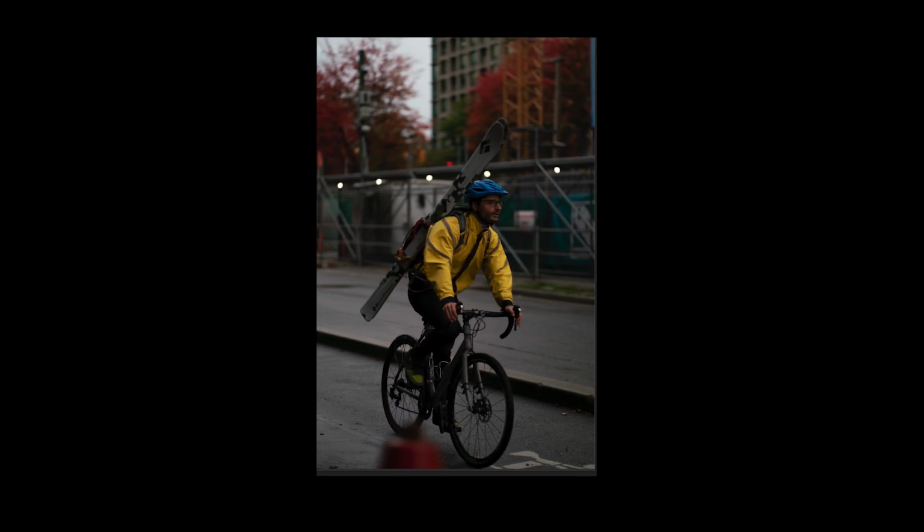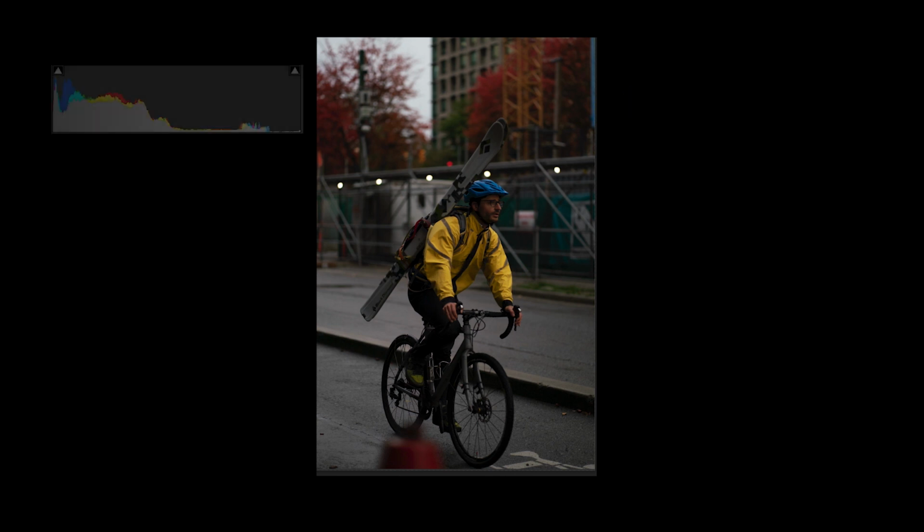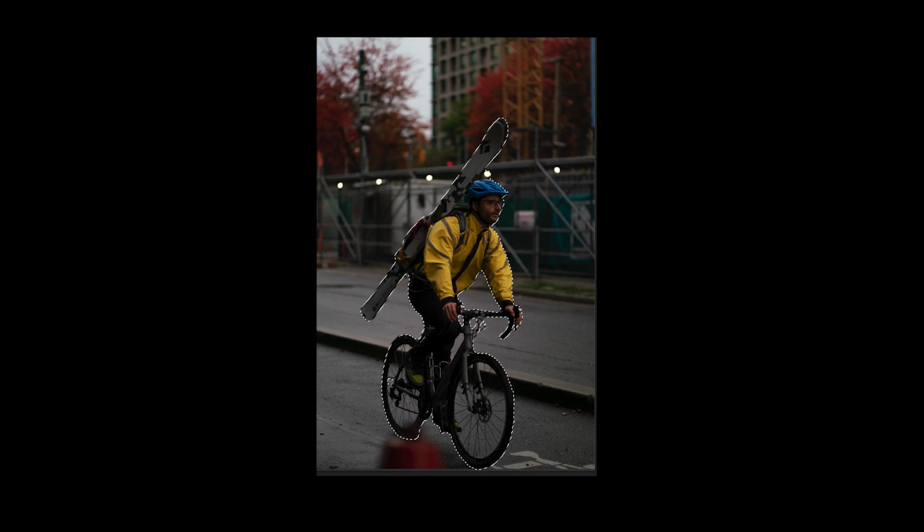Thanks for joining in. You're looking at a photo I took in Vancouver. The morning bike commuter was probably on his way to work. I picked this photo for the tutorial because of the color combination. There's red, yellow, blue, and green, primary colors. If you take a look at the histogram, it's leaning to the left, meaning it's quite dark. I underexposed it to protect the sky details.